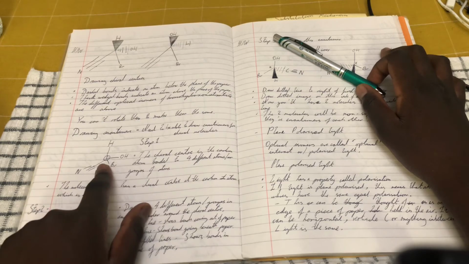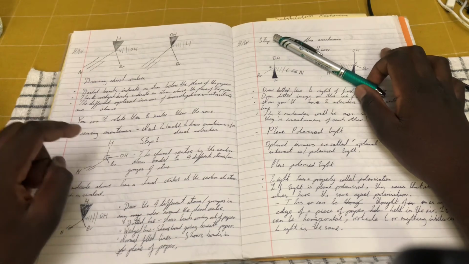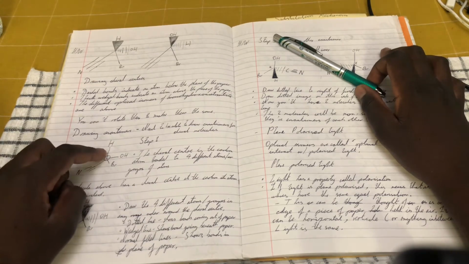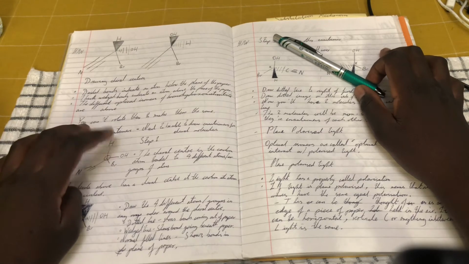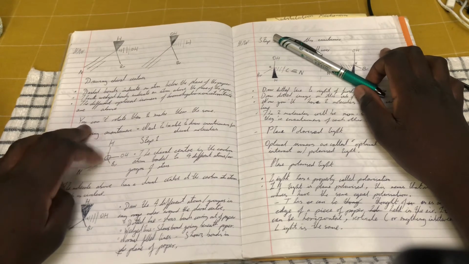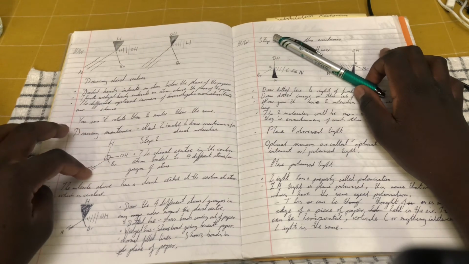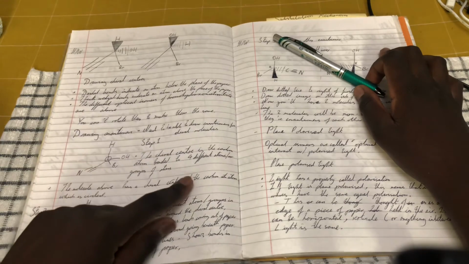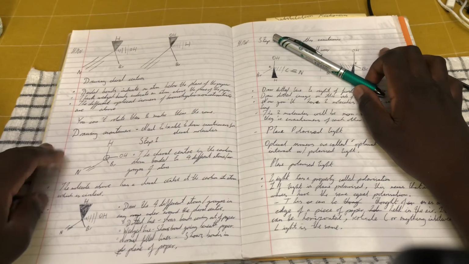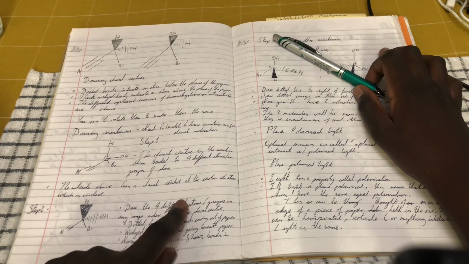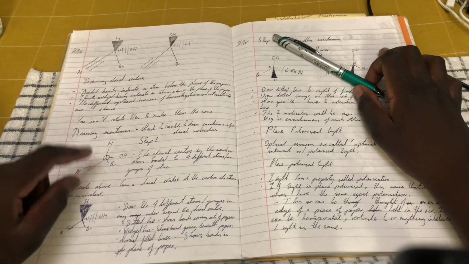So that's the first thing when you're making these enantiomers. You need to identify which carbon is the chiral center, and that's the one with the 4 different groups on it. So here you've got a hydrogen group, hydroxyl group, bromine group, and then your cyanide group. The molecule above has a chiral center at the carbon atom, which is circled. So I just circled it here.